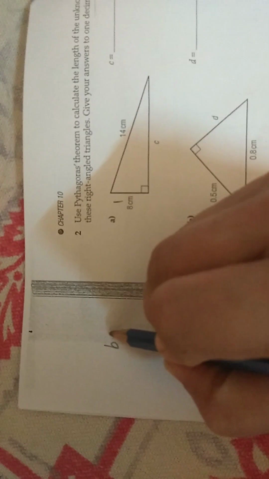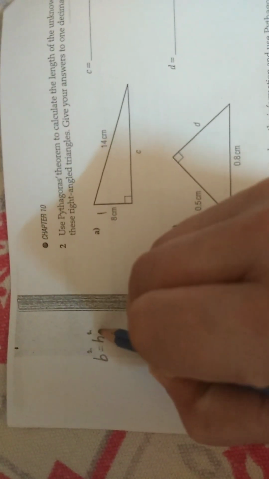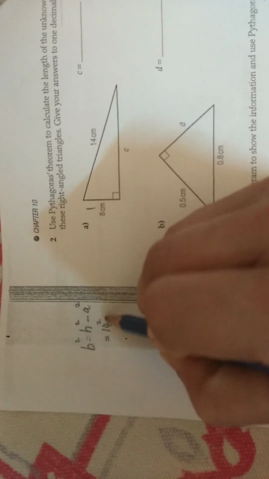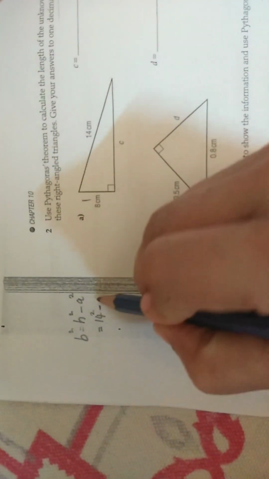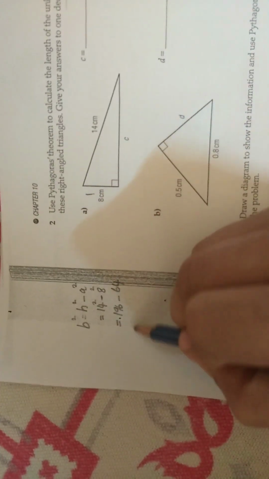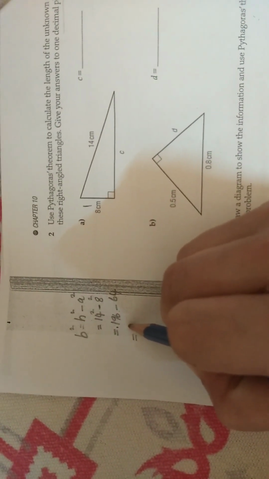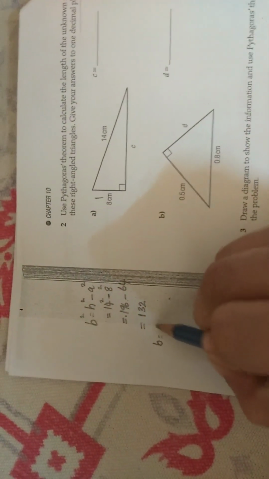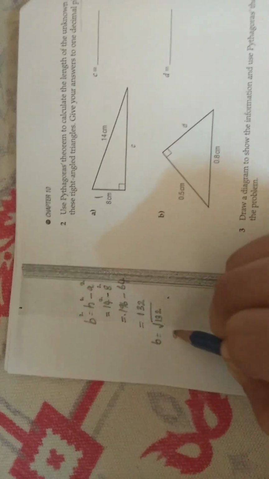So what's the equation for the base? Base square equal to, from the bigger one, subtract the smaller one. Hypotenuse square minus altitude square. What is hypotenuse square? 14 square minus, what's the altitude? 8 square. Now, what is 14 square? 196. And 8 square? 64. Now subtract. 132. So base square is 132. So what is base? Find its square root. 132 square root.